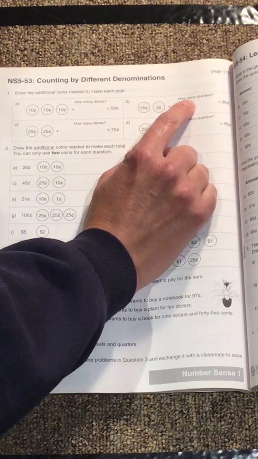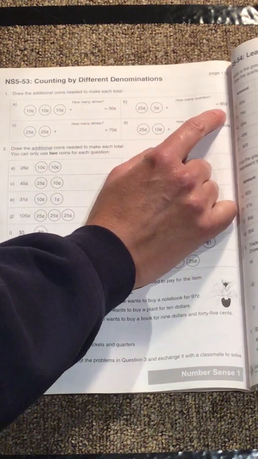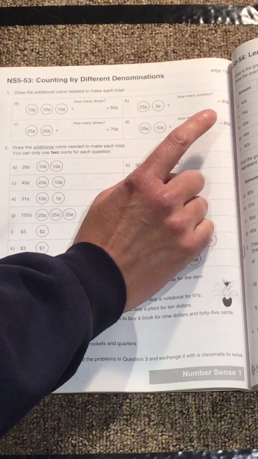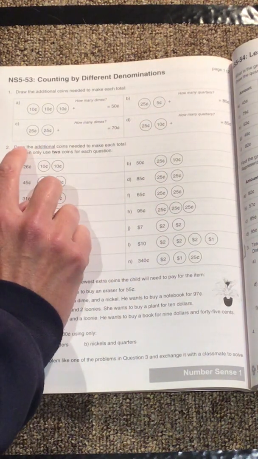Okay, this question's asking how many quarters will you need to get to 80 cents? How many dimes? How many quarters? Okay, so just make sure you're reading carefully for that one.